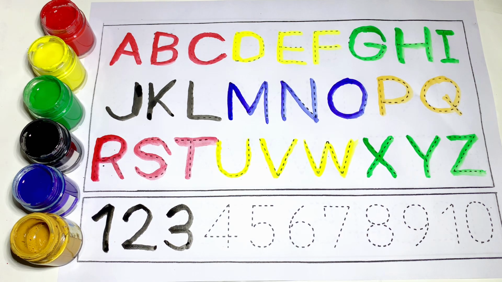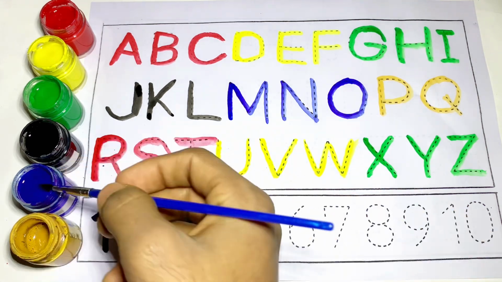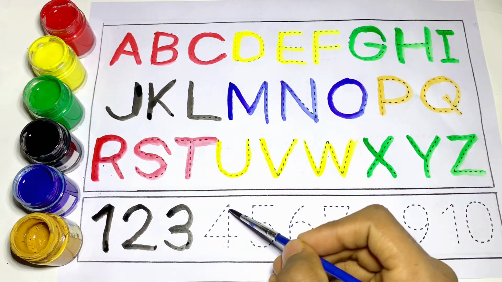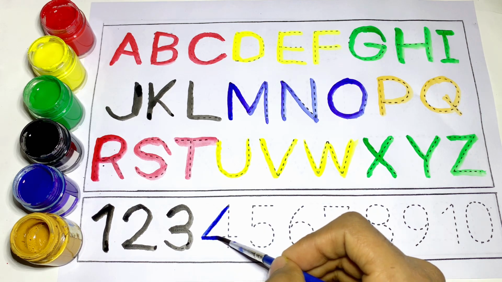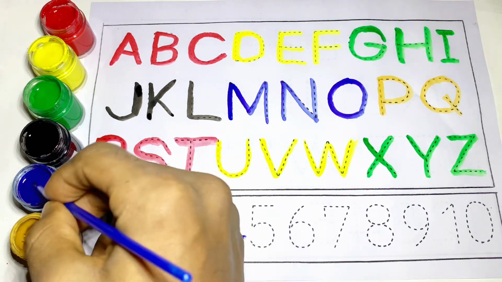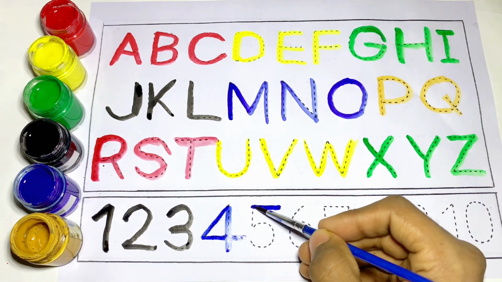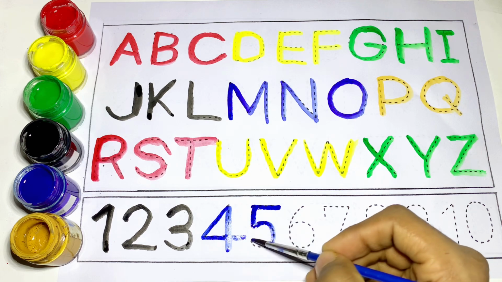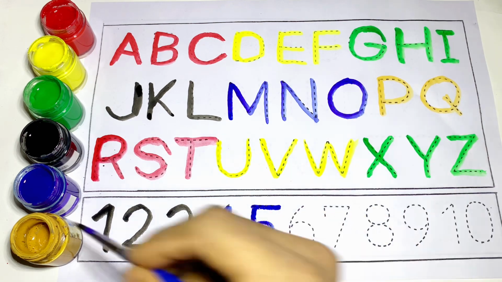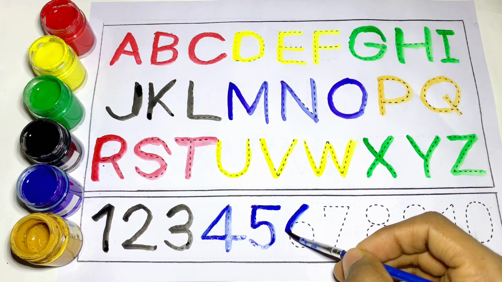Kids, now 4. The number 4. And use blue color. Kids, again use blue color and draw 5. The number 5. Kids, now 6. The number 6.